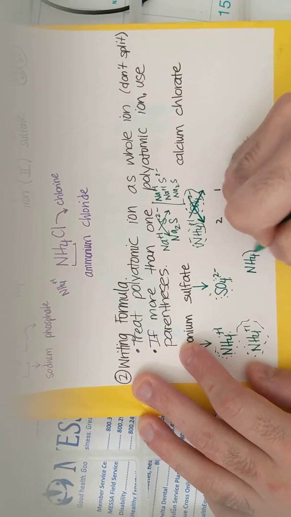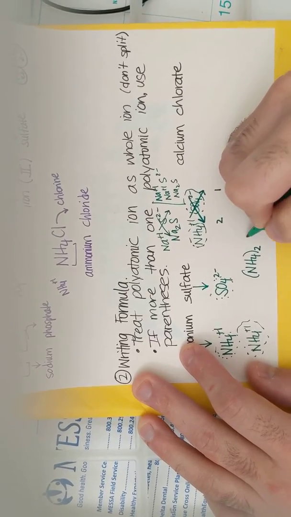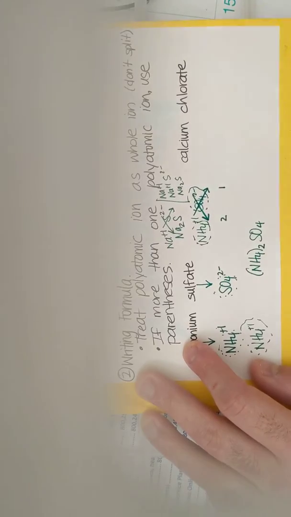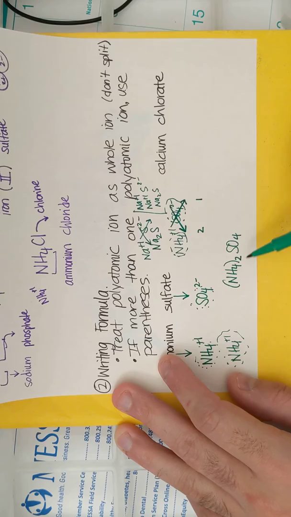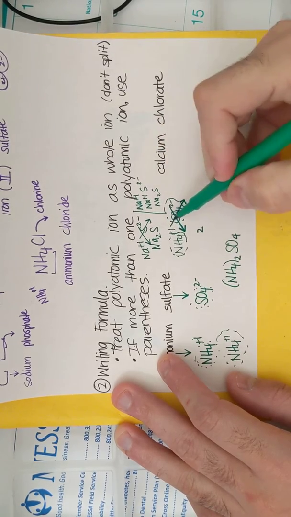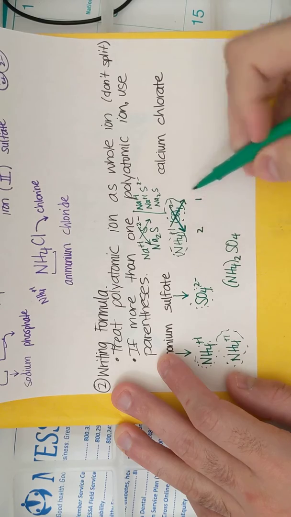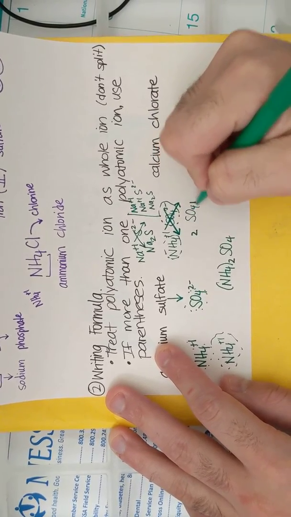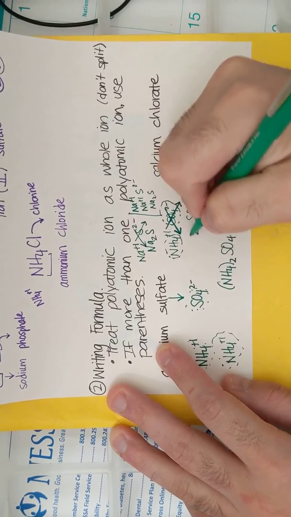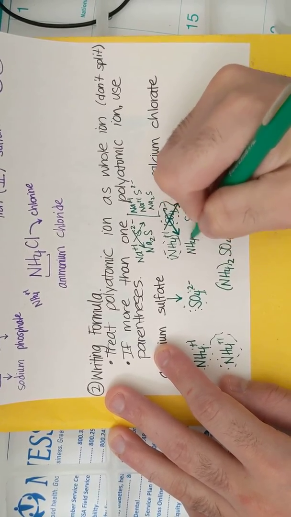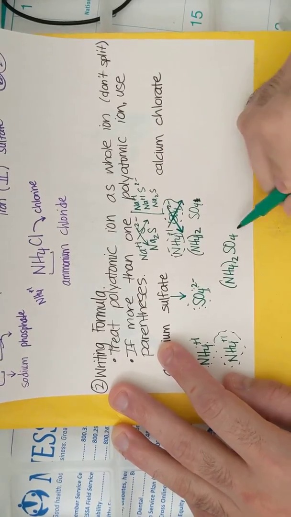Here is how you write the formula if I need 2 NH4s and 1 SO4. It's going to be NH4, with a 2 outside of parentheses, SO4. Same thing if I did the crisscross method. A 1 is going down by the sulfate. I don't really write 1s in compounds. And then the 2 is going on the outside for the ammonium, so I'll write NH4, parentheses 2.